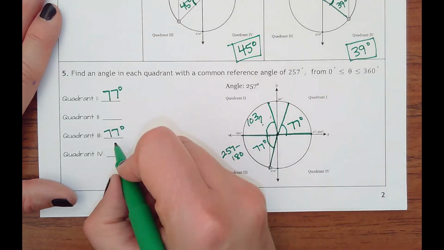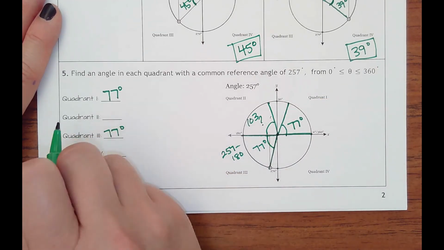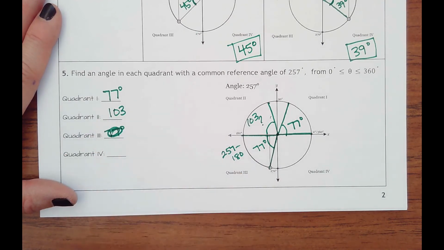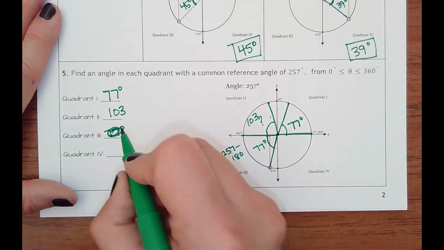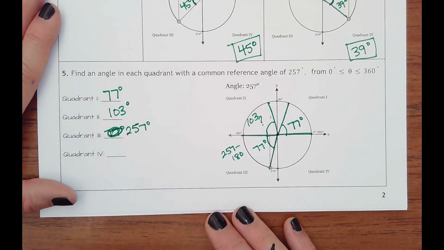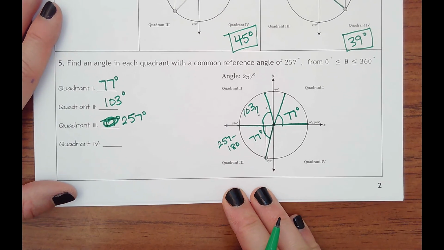Oh shoot, I messed this up. Find an angle. Hold on. That's where I was goofing up. Sorry. In quadrant 3, I don't want the reference angle. I had to find that, and then that gave me quadrant 1. I should still have the 257 here. I'm sorry. You're finding the actual angle that is 77 degrees away from the x-axis.